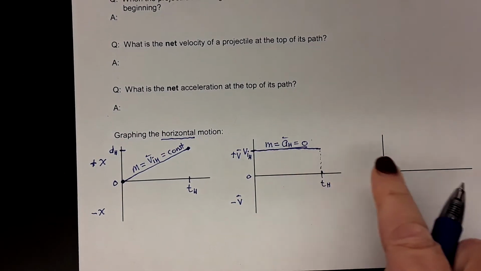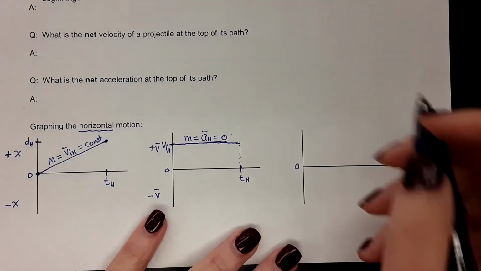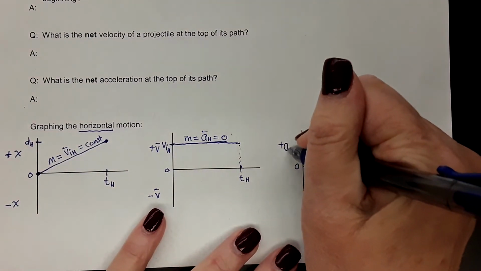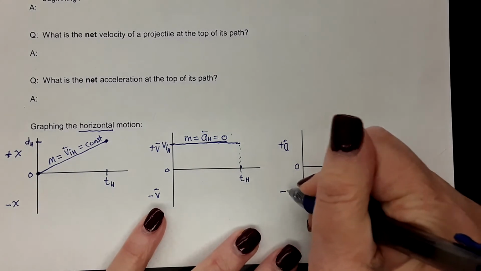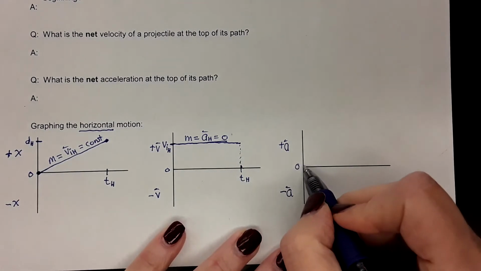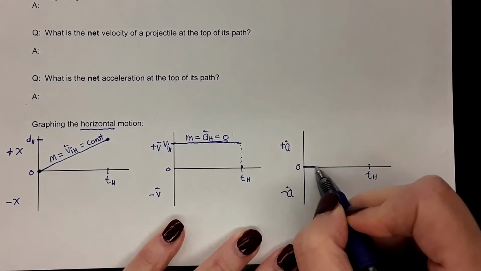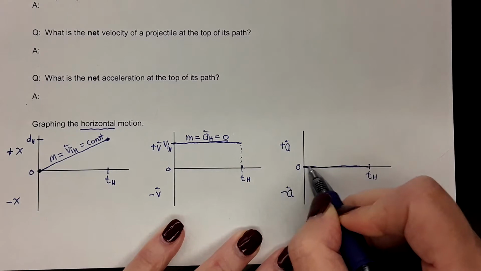How do we graph that on an acceleration time graph? Easy. Okay, if it's 0, well, let's put the hang time out here first. If it's 0, it's going to be right along here.